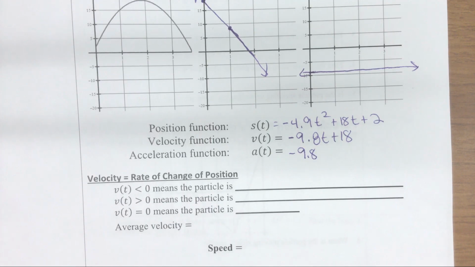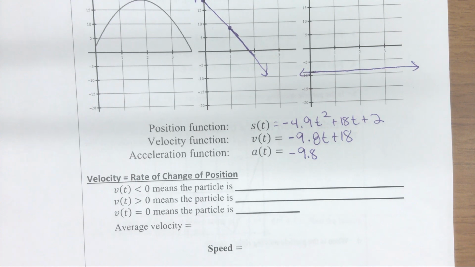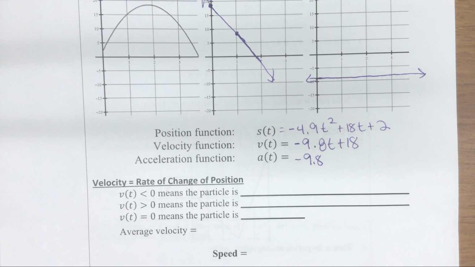Does that make sense? Which just means the acceleration for the function is constant, and it's the same acceleration the entire time.